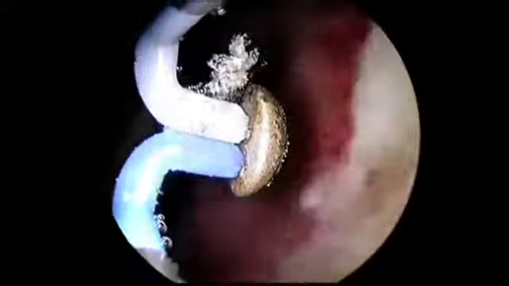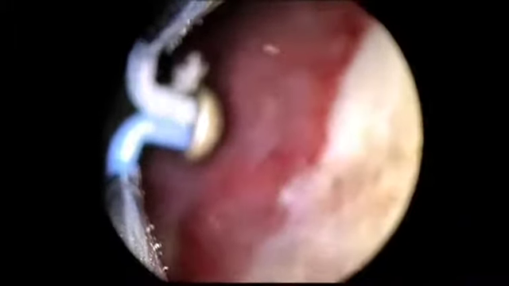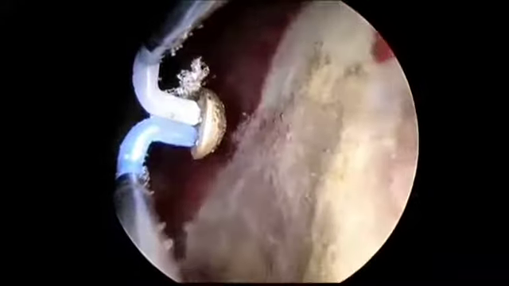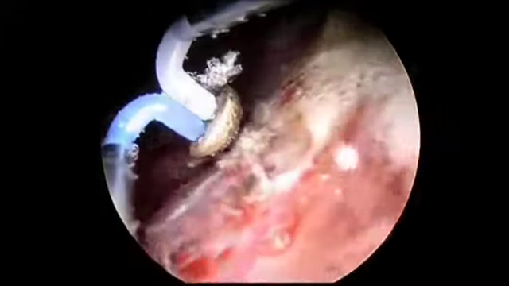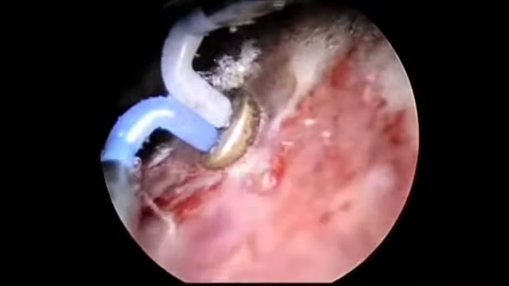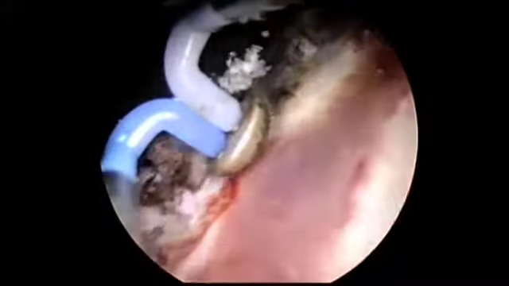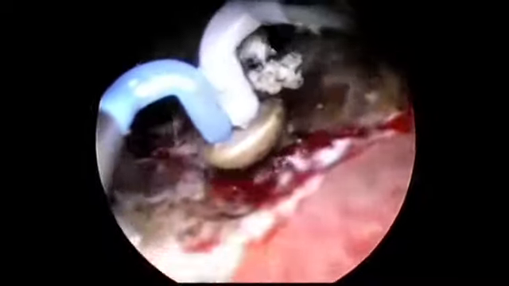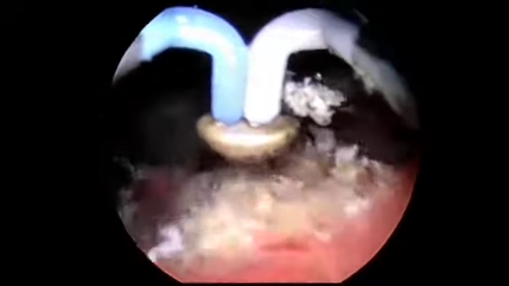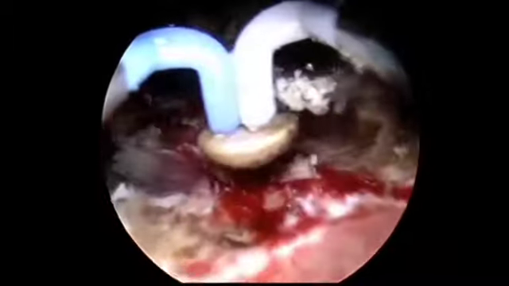We then use the bipolar electrode to obtain hemostasis in the usual manner. The configuration of the button is much more efficient at achieving hemostasis and at reaching the edges of the tumor resection as compared to a right angle loop electrode.